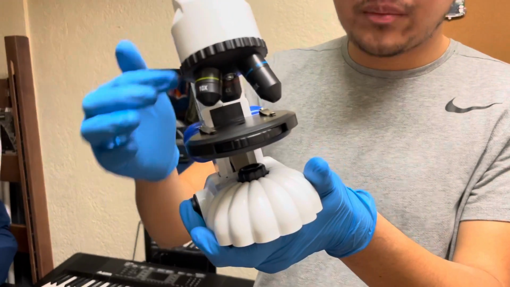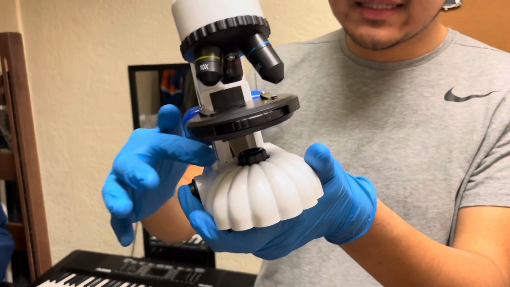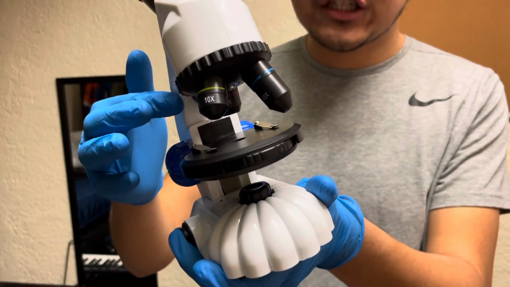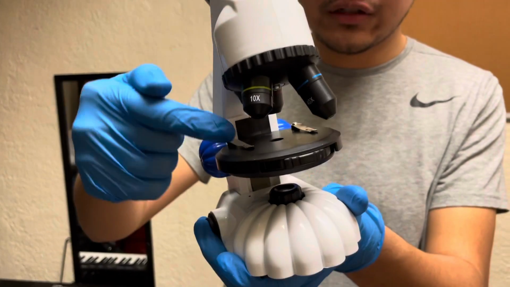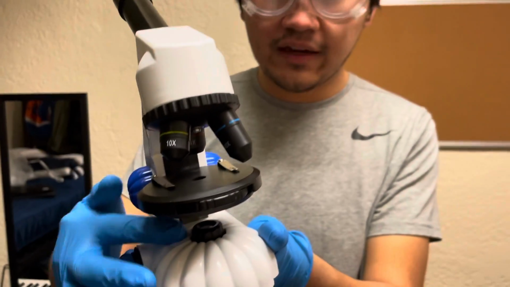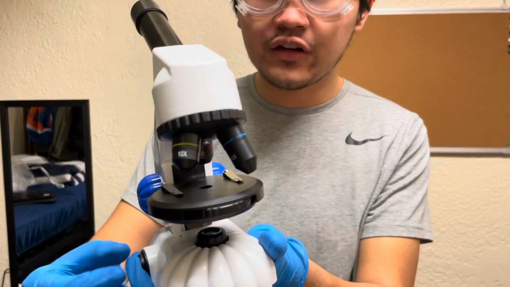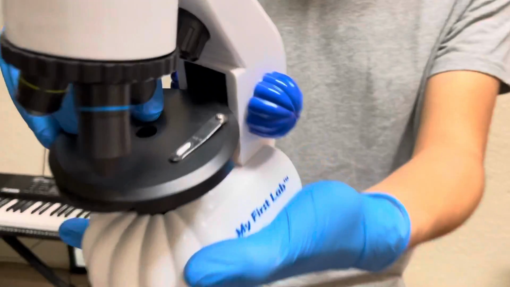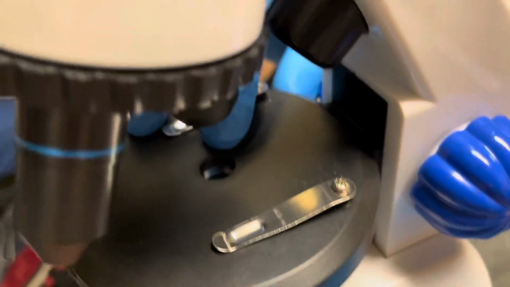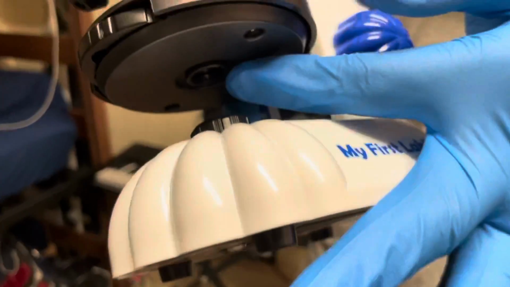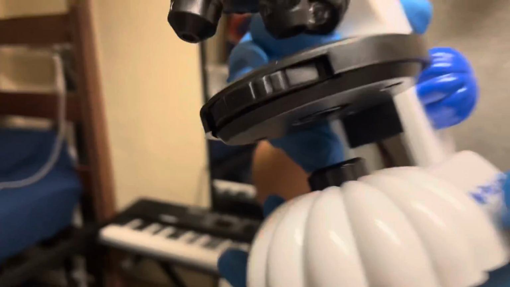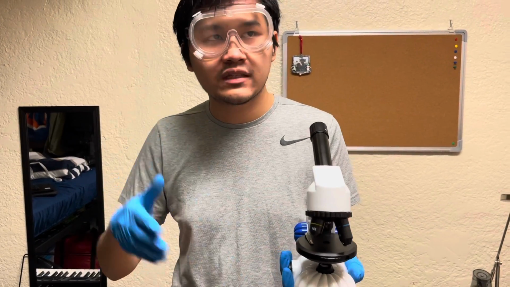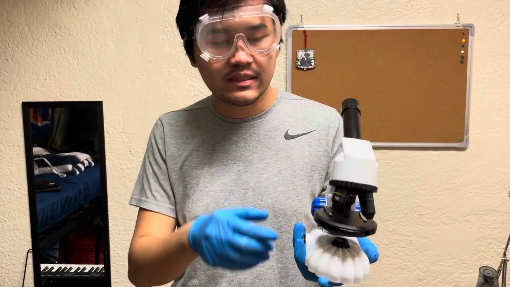Down here and up here, we have illuminators. This is the bottom illuminator, this is the top illuminator. What these do is they shine light from above onto the specimen, or they shine light from underneath, hitting upwards towards the specimen. And in the middle here, you can see that there's a little hole. And if you look underneath here, there's also a hole here. That is what is known as a diaphragm. It allows light from the bottom illuminator to shine through it and hit the specimen.